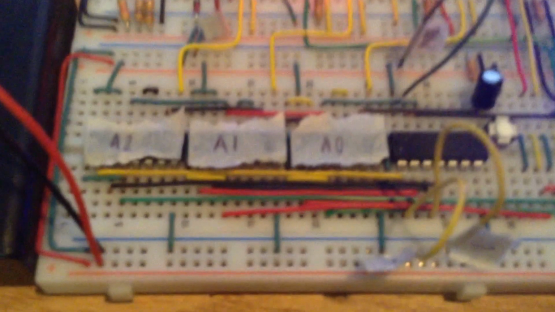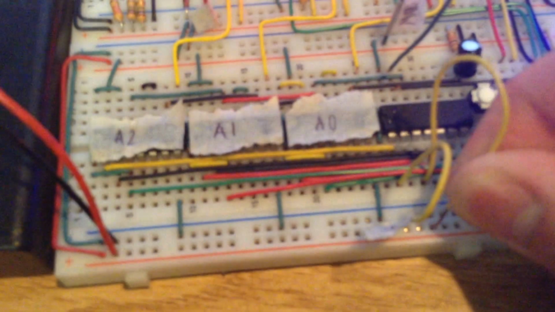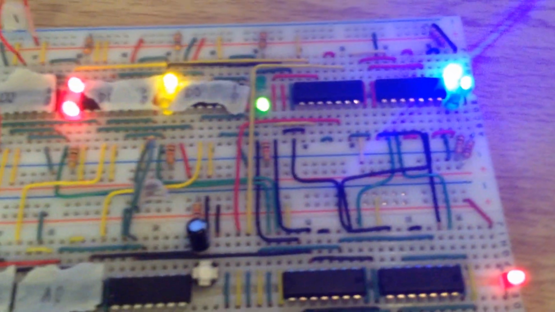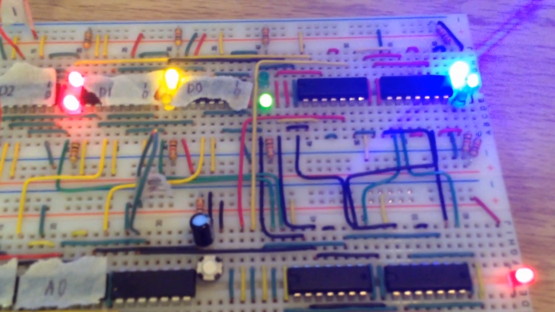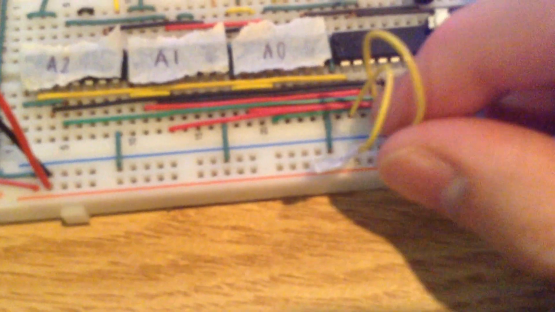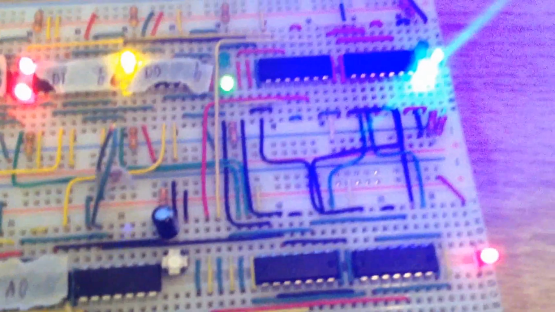So I just change the yellow LEDs. And see, it's 2. 2 matches up with what the memory is stored in D1. Now I want to read from D2, and that's a quick change. Put this to 0, put this to 1. And it's 3.